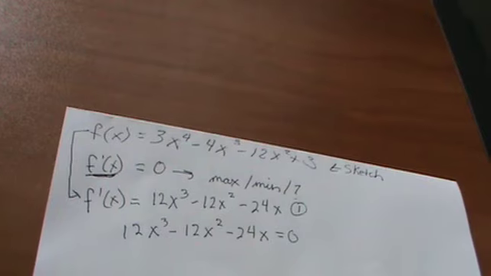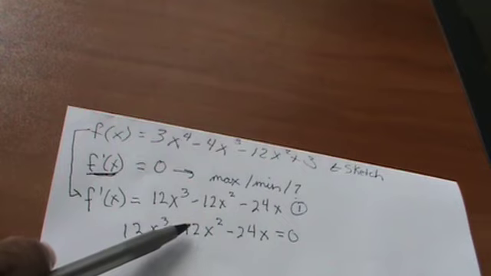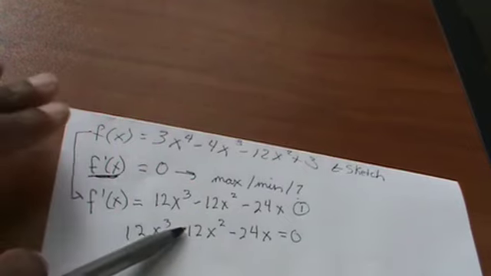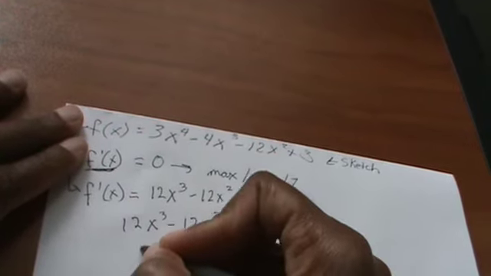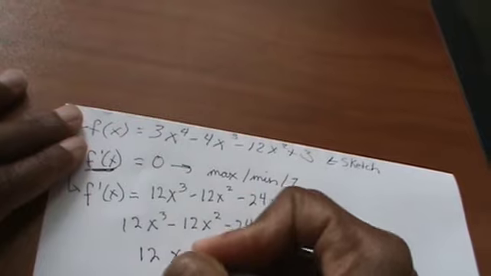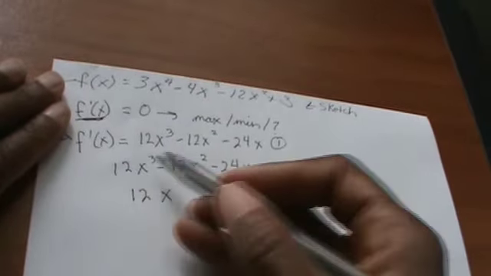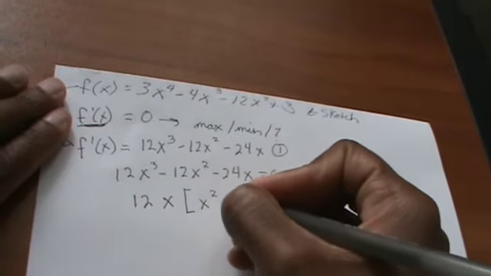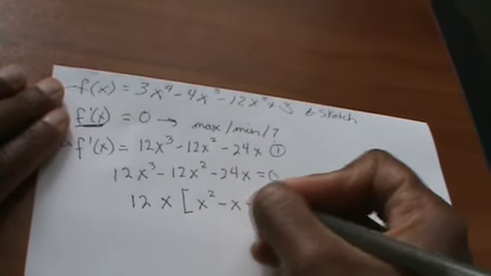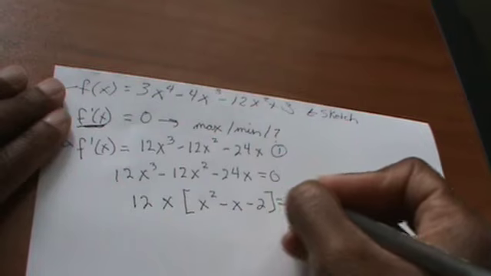All right, so there are a variety of ways you can do this. You can plug this function into your calculator, do second calc number 2 and look for roots, because you do have a function that is equal to 0. Or you can try to do it by hand. I'm going to pull out a 12 and also pull out an x because it seems to be common in each one of these terms. So let's see, x squared minus x minus 2 is equal to 0.